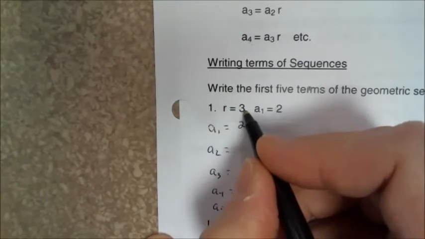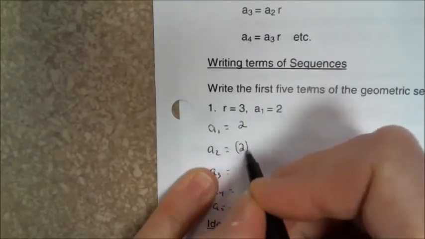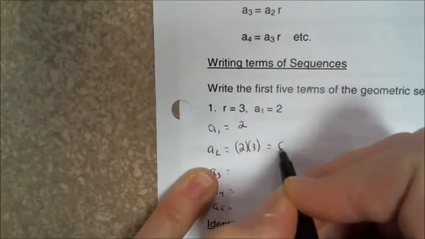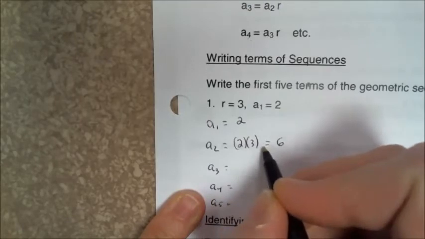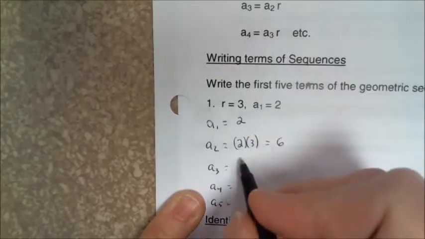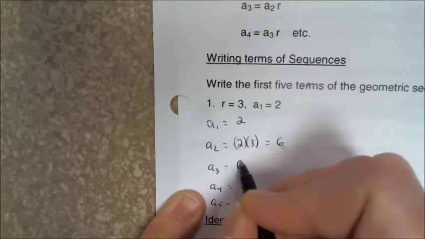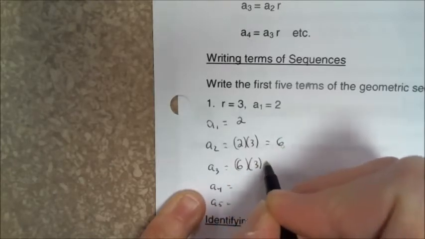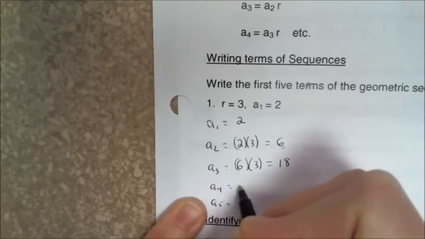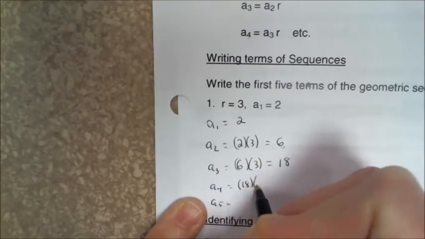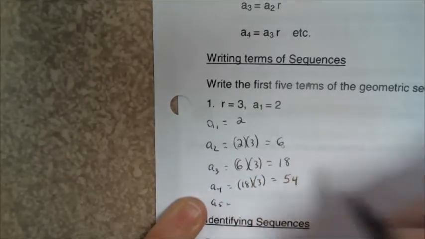Now, if the ratio is 3, the second term is the first term times 3, which is 6. The third term, you can do it 2 different ways. You can use that formula up there, or you can say it's the second term times 3, which is 18. The fourth term is the third term times 3. 18 times 3, I think, is 54.